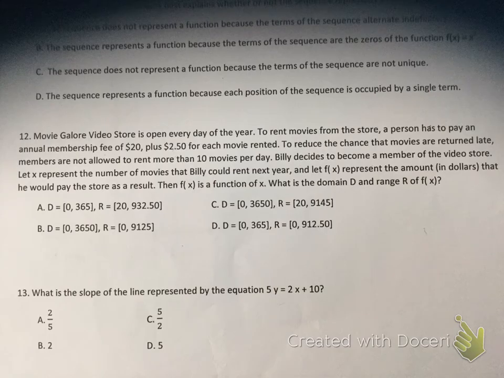All right, question 12. Movie Galore video stores open every day of the year. To rent movies from the store, a person has to pay an annual membership fee. To reduce the chance that movies are returned late, members are not allowed to rent more than 10 movies per day.